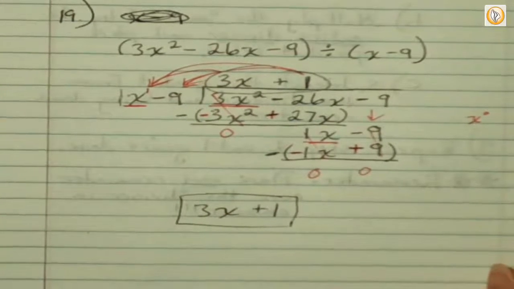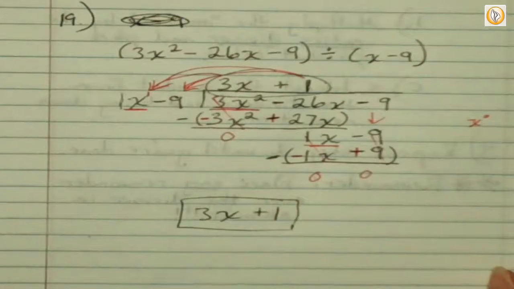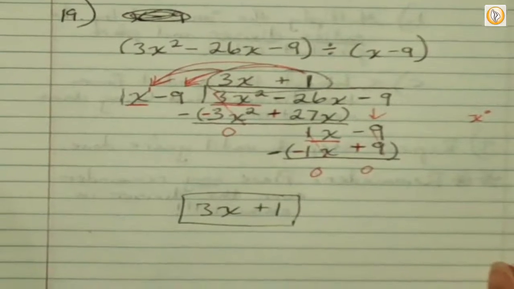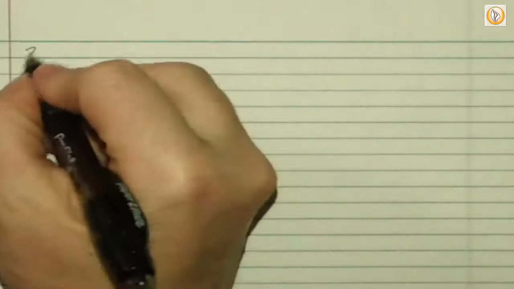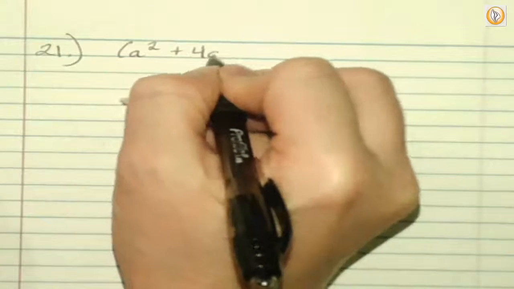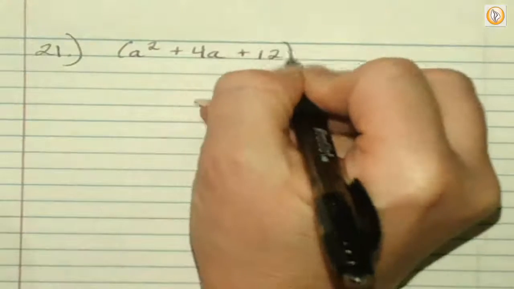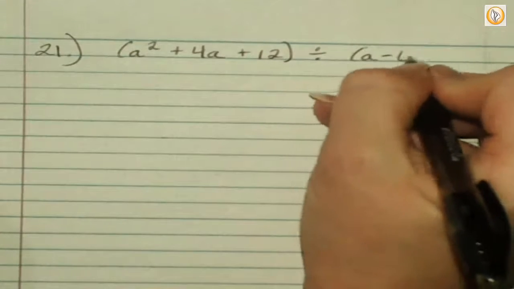Any questions? I'm pushing your brains a little bit more than normal. Everyone got this? All right, let's do another. Number 21. Hopefully these are starting to get a little bit easier. So 21 is a squared plus 4a plus 12 divided by a minus 6.